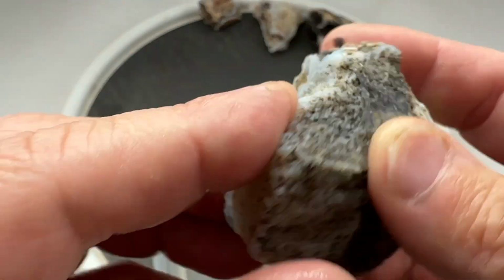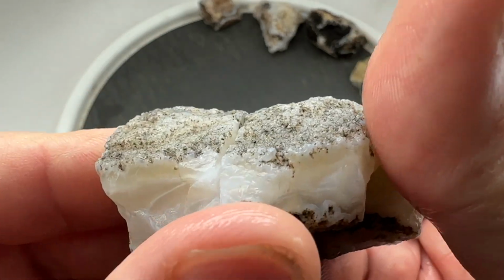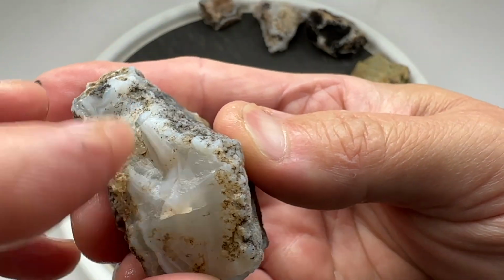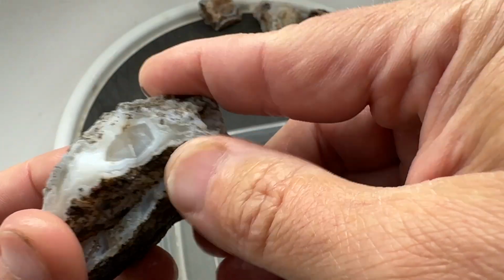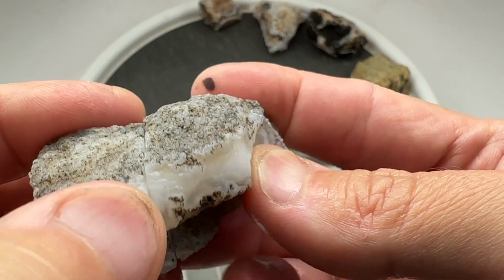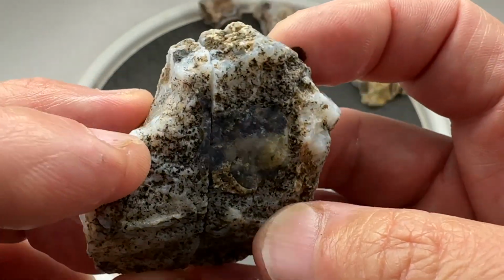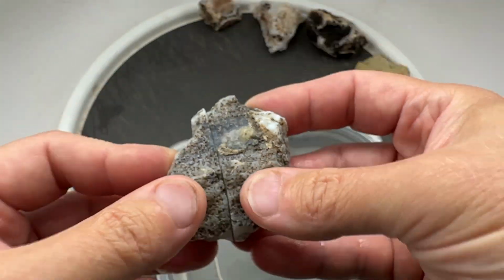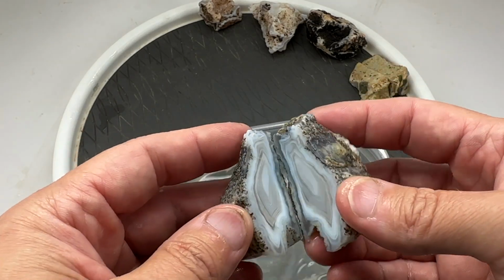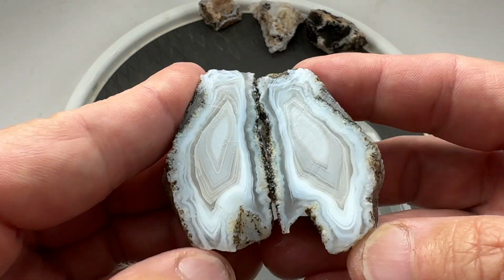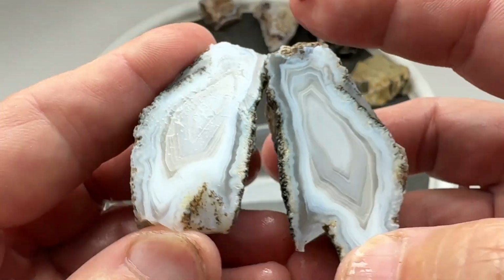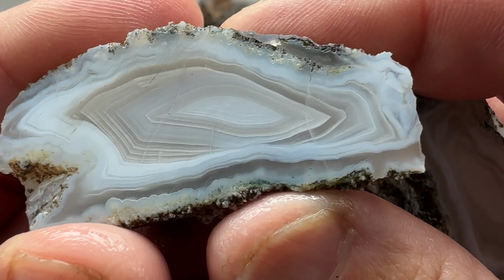Next up, we had this one. And the idea was I liked this pattern and that pattern. So if I cut through here, I'm thinking I don't lose too much of either of those full patterns. Let's see if that was a good choice. Oh yeah, I didn't lose much at all actually. And the full pattern is there on both sides.